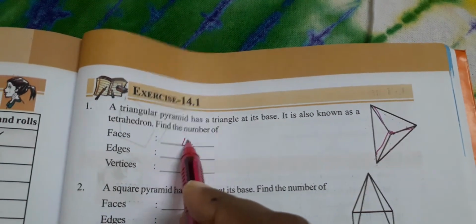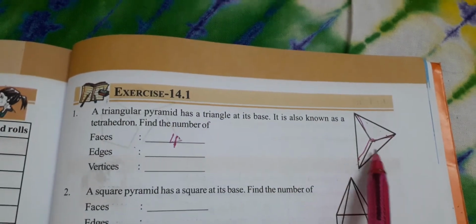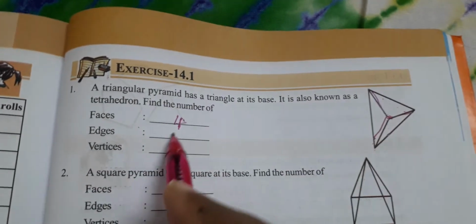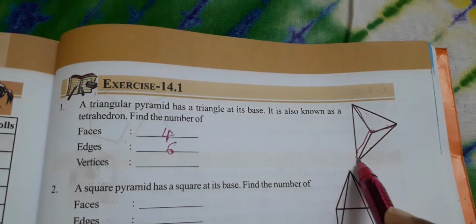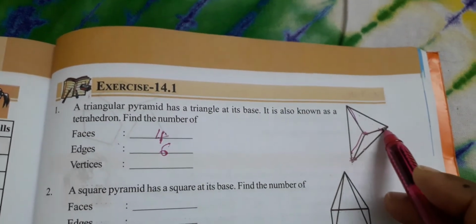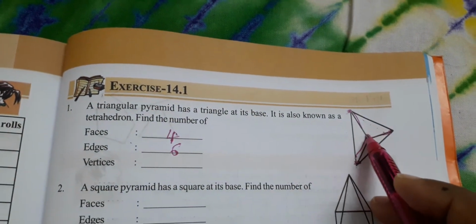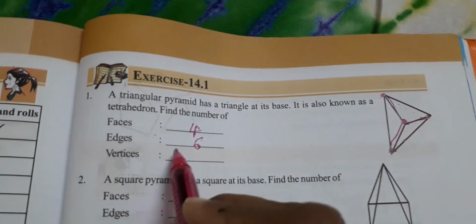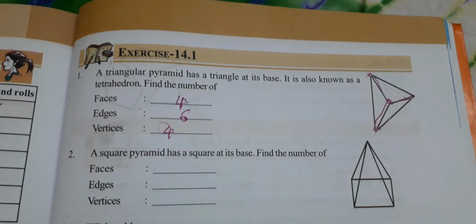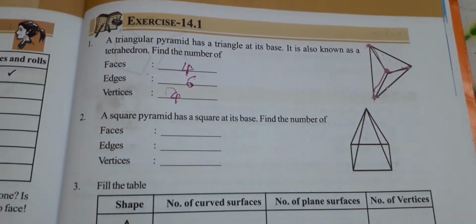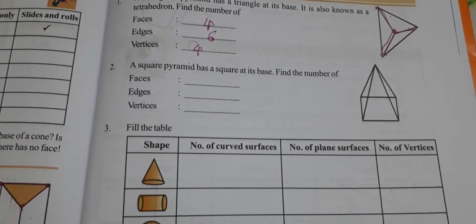First one I am doing and the remaining you have to do. Edges, how many edges? 1, 2, 3, 4, 5, 6 edges. So edges here are 6. How many vertices? 1, 2, 3. At the base 3 vertices and at the top 1 vertex. So altogether 4 vertices. So that's all. This is how the work should be done. So please go through all the questions and try to answer them and post them to me.